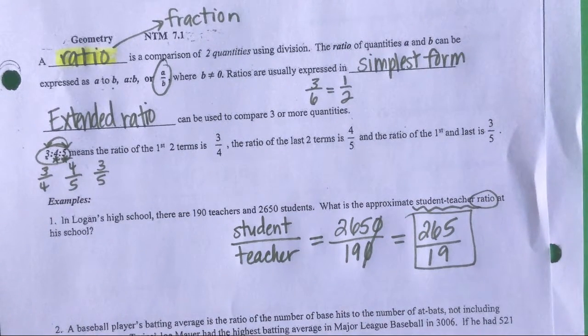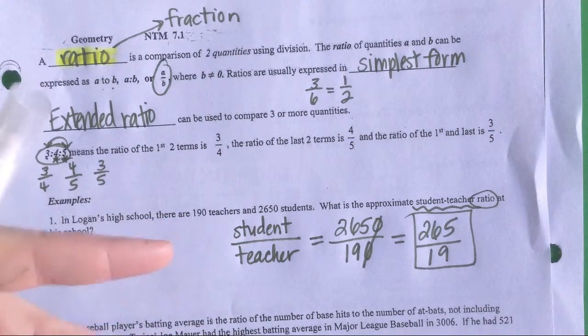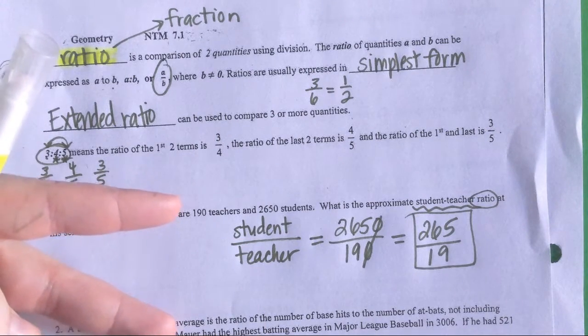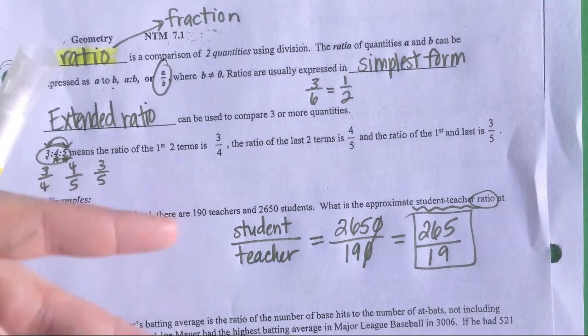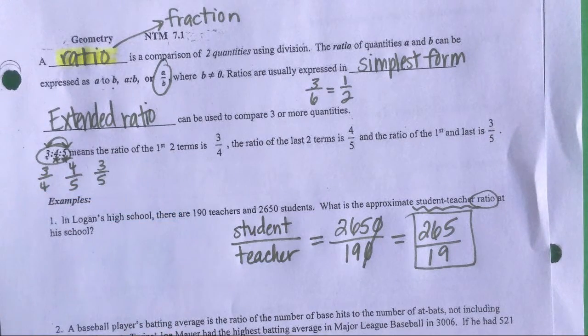Okay? So what could happen is Catherine could misread this word problem. She could see teacher student, and she could have her fraction flip. She could have the 190 on top and the 2650 on bottom. And that's going to get her counted off a little bit of points because she technically didn't read through the whole problem. Not much, but a little.